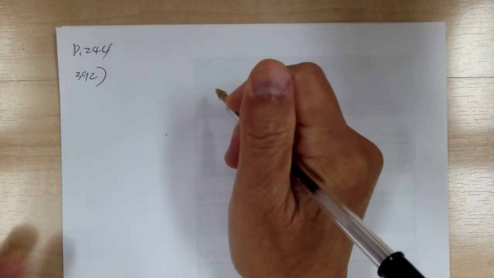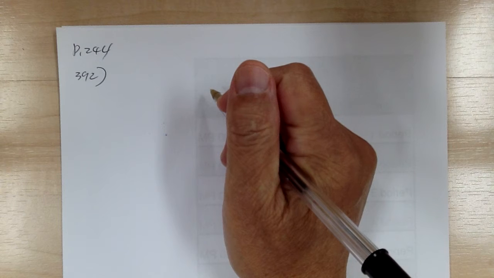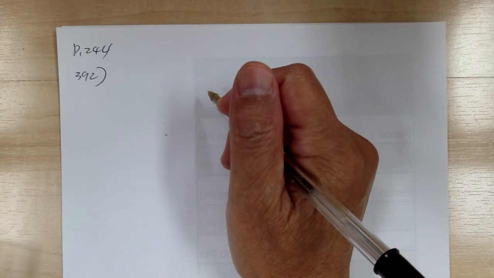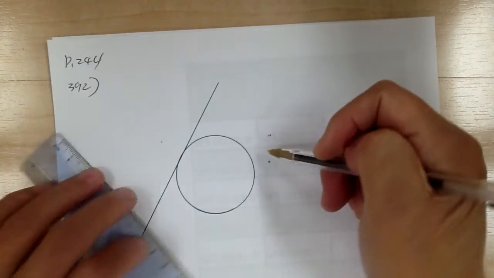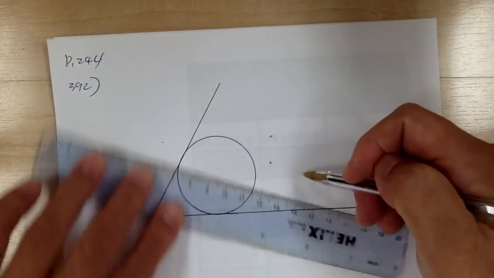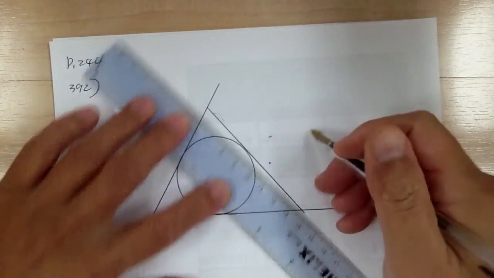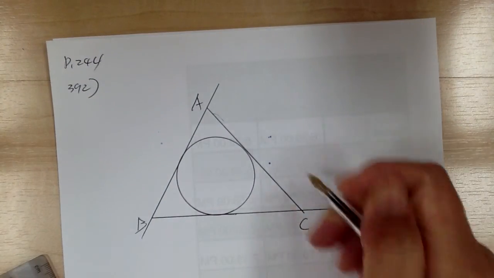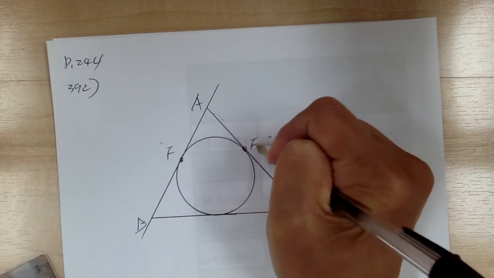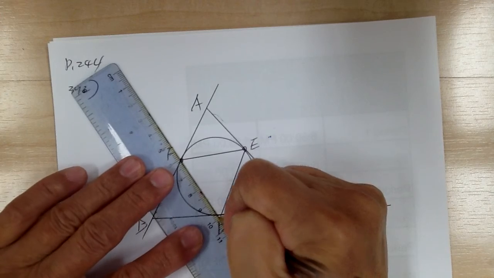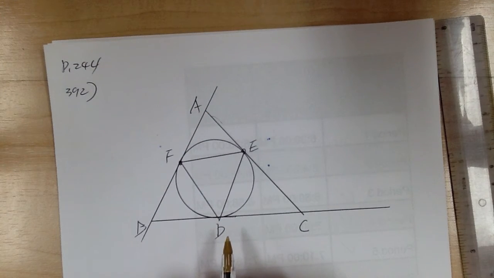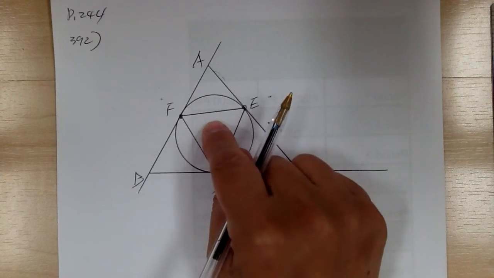Okay, let's go to 392. Okay, so read through the problem. A triangle is formed by the points of contact on the sides of the triangle and the incircle. So you got A, B, C, and the points would be F, E, and D. Prove the new triangle is acute. So we want to prove this is an acute triangle.